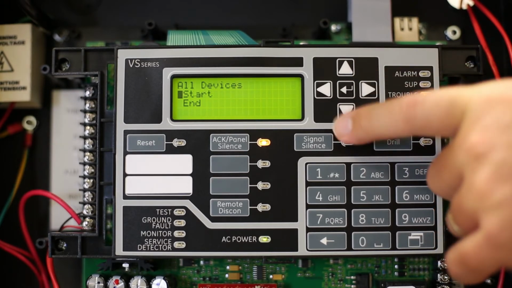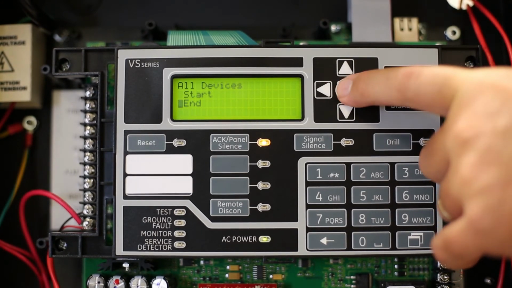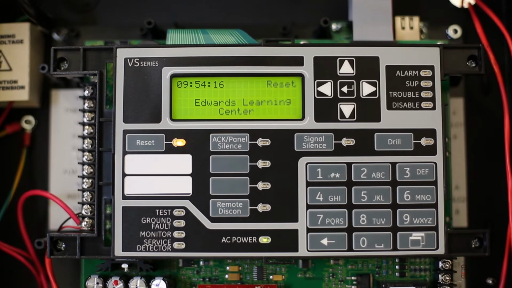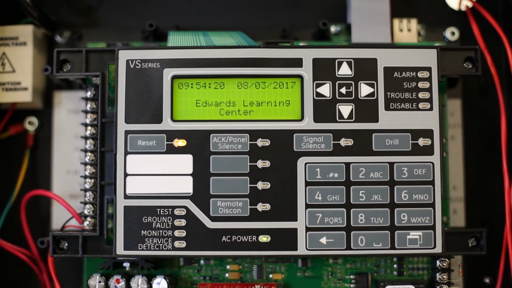Select End to turn off the walk test. All of the active devices for that test are now restored. Press cancel to return to the previous menu, or press the menu button to exit menu mode completely.